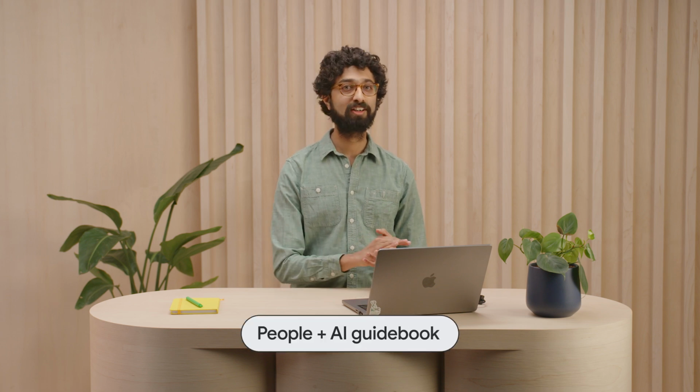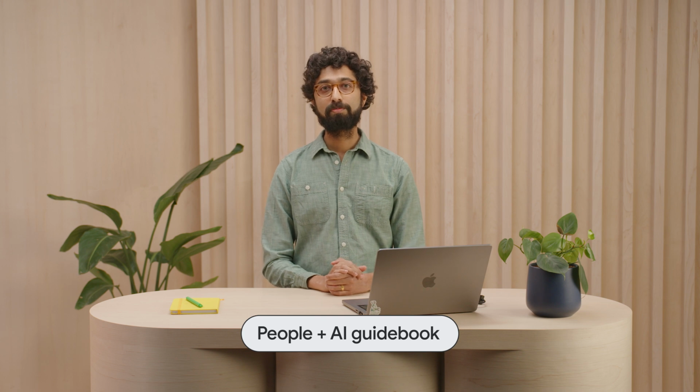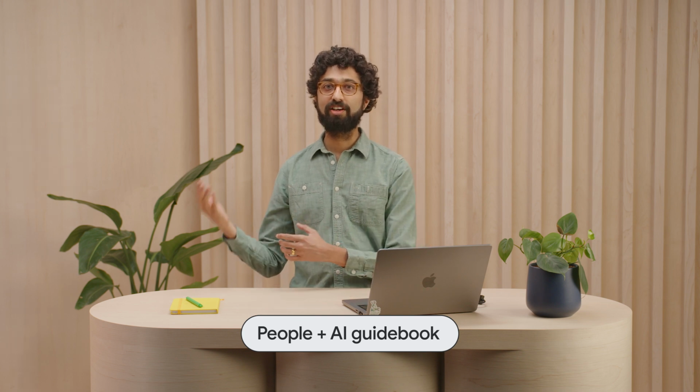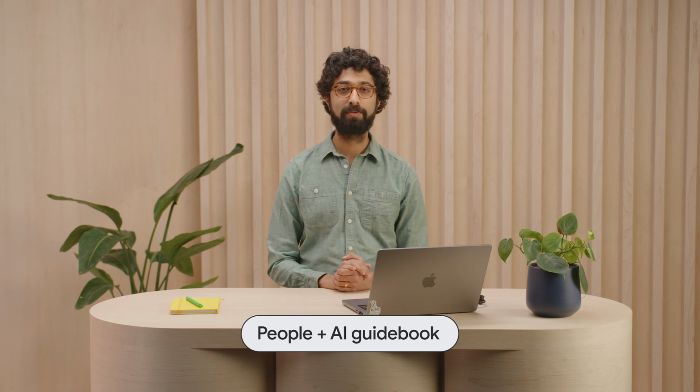A second resource that I would like to introduce you to is the People and AI Research Guidebook, or the PAIR Guidebook. This People plus AI Guidebook is a set of methods, best practices, and examples for designing with AI based on data and insights from over 100 Googlers, industry experts, and academic research. While we wrote the PAIR Guidebook to be useful for designing all kinds of AI, I'll talk today about how you could use it for designing with LLMs specifically.